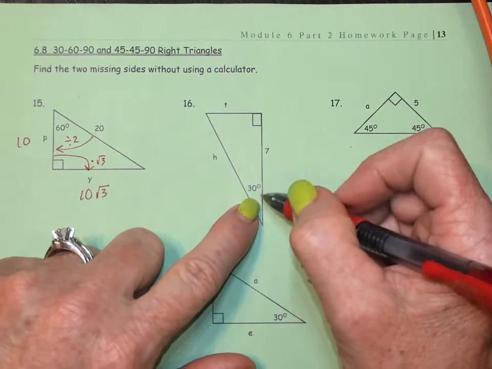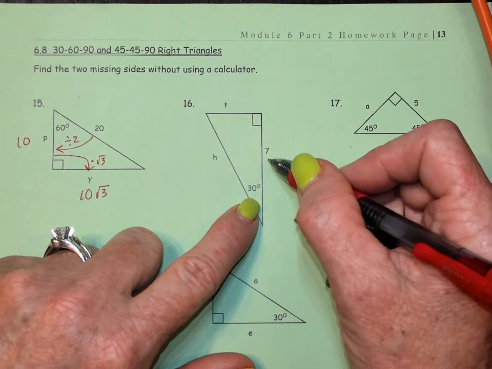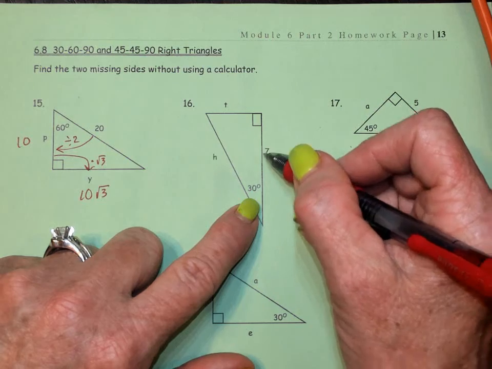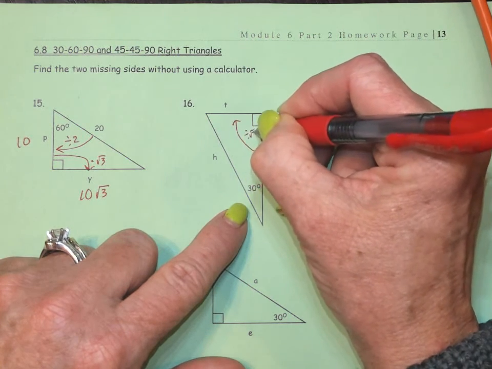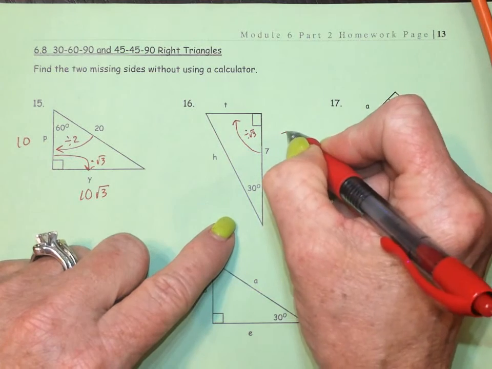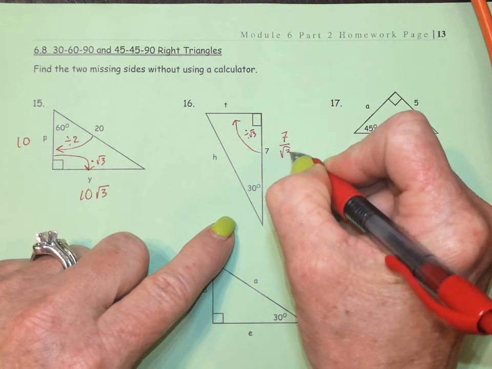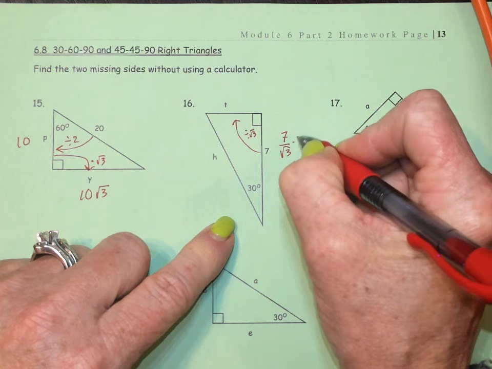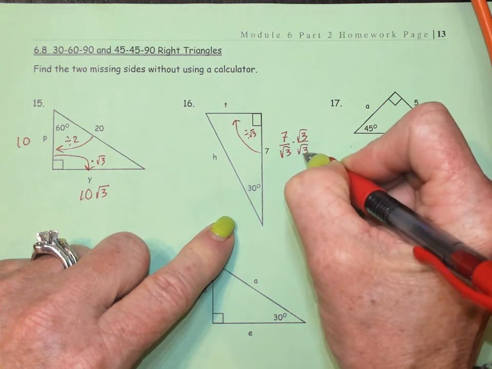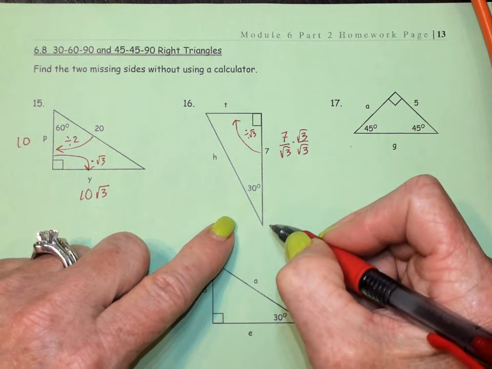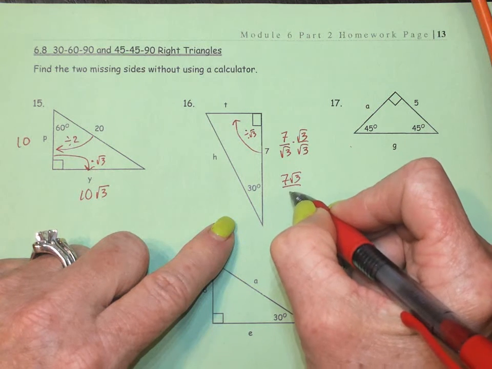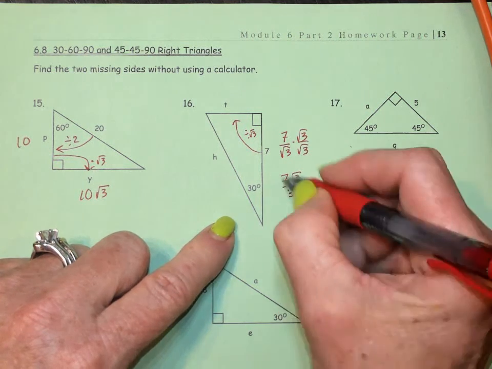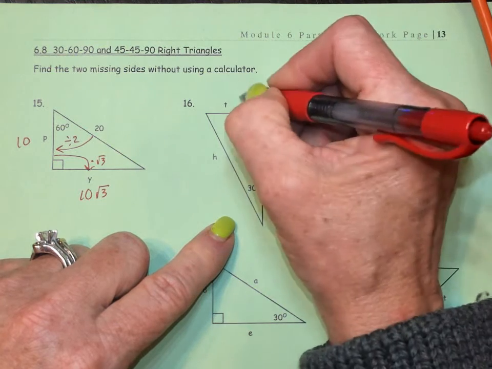Number 16. This 7 is on the long leg. To get from the long leg back to the short leg, you're going to have to divide by square root 3. So I'm going to do this over on the side. 7 divided by square root 3. We're going to have to rationalize the denominator. So we multiply by square root 3 over square root 3, which gives us 7 square root 3 over square root 9, which is 3. There's your short leg.